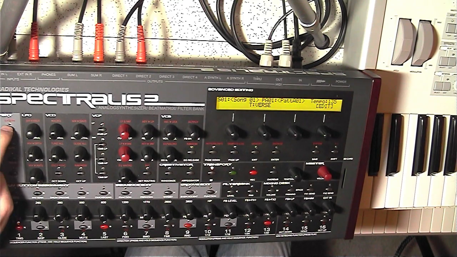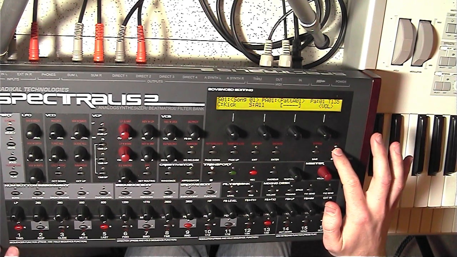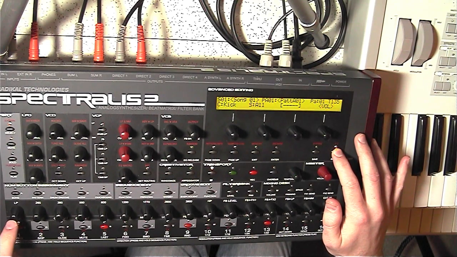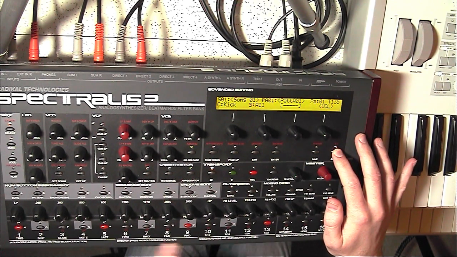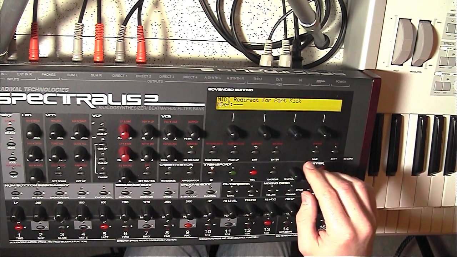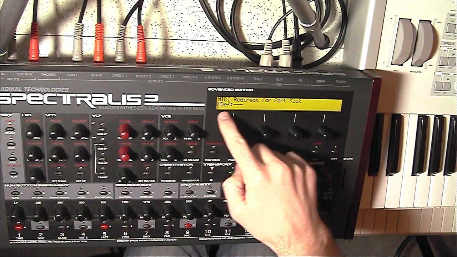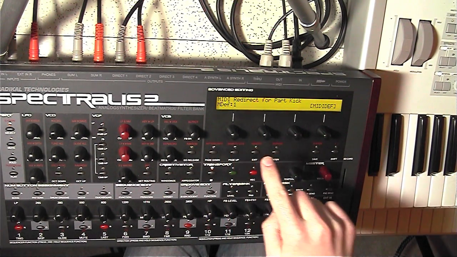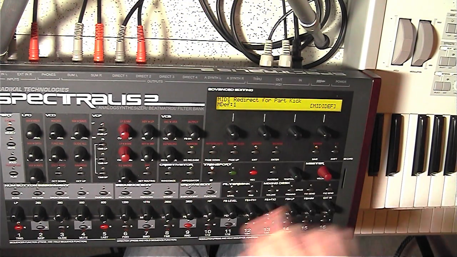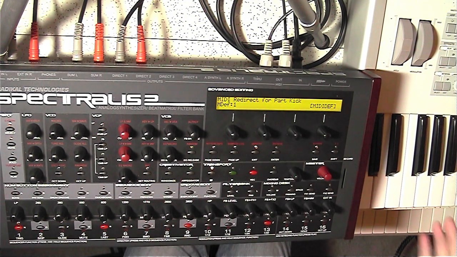First, you'll hit Select, and then Shift, and then the button beneath the encoder. This will work for buttons 1 through 11, and we'll hit that button. You'll get to this page that says MIDI redirect for part kick. MIDI definition, we'll put that to 1. Basically, that's going to send all of the MIDI information to channel 1.